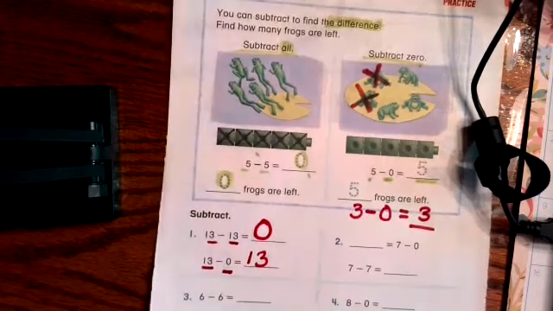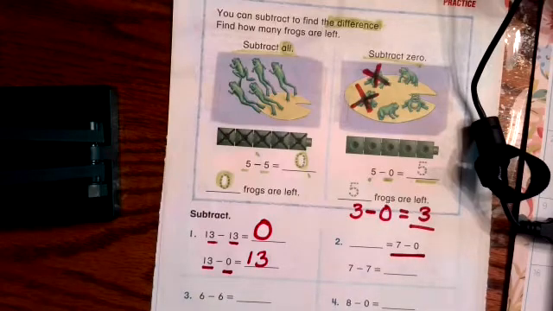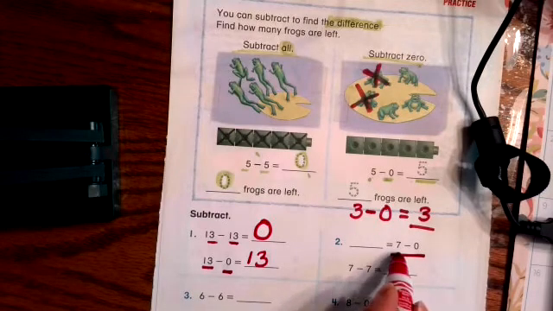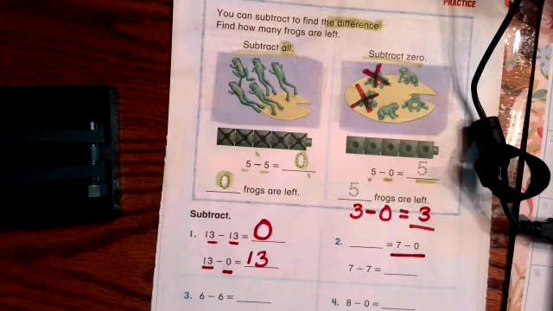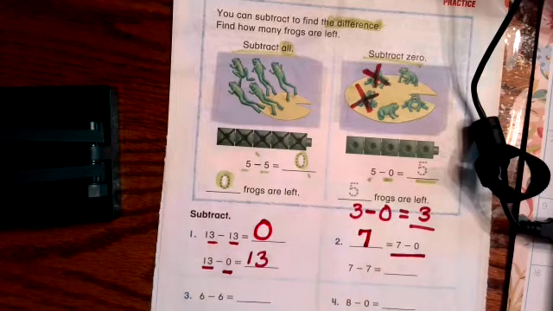Let's look at number 2. They're trying to trick us. Remember, they're writing this number sentence on the opposite side, but it still means the same thing. So 7 minus 0. If I have 7 markers that I'm using for math and I don't give any away to help someone out, then I still have 7, right? The original number. But if I have 7 markers and I let my brother or sister borrow those markers because he or she needs them for an assignment, then we know the answer will be 0.